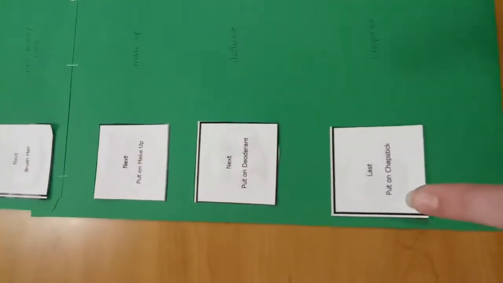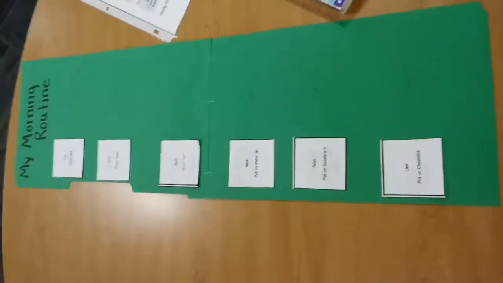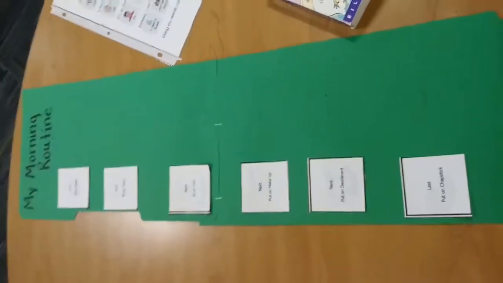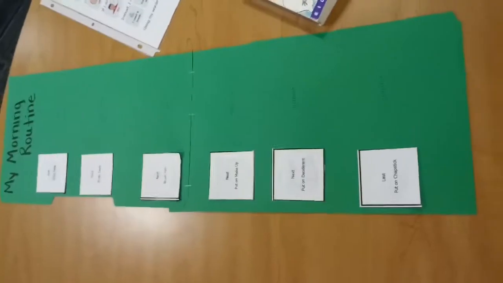Next would be brush hair, and there would be a hairbrush or a comb. Here would be next put on makeup. A piece of makeup would be right there. And then next put on deodorant. Your deodorant would be right here. And last is put on chapstick, and there would be a chapstick here. So this would be an object schedule that would be hanging that the student could visually just look at and check down through their mind. Okay, this one, this one, this one, just by visually seeing the actual object that they would use.